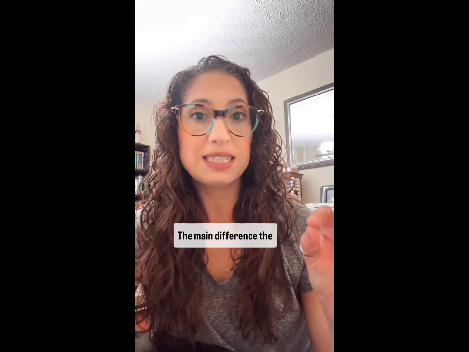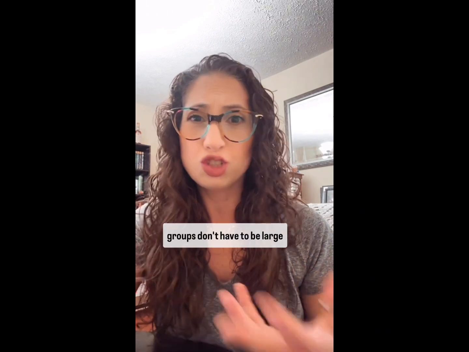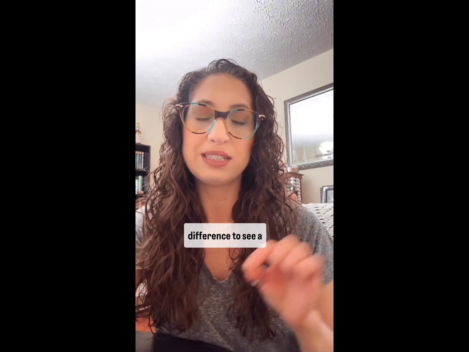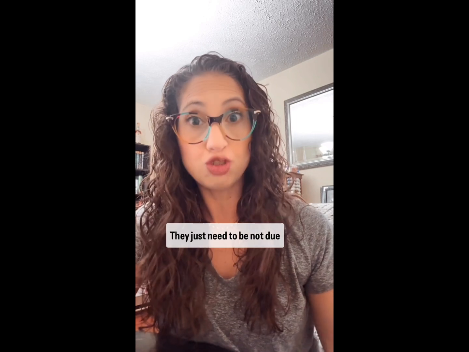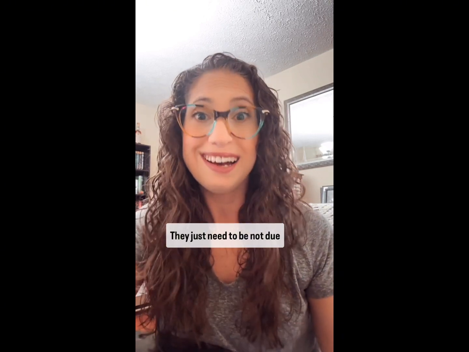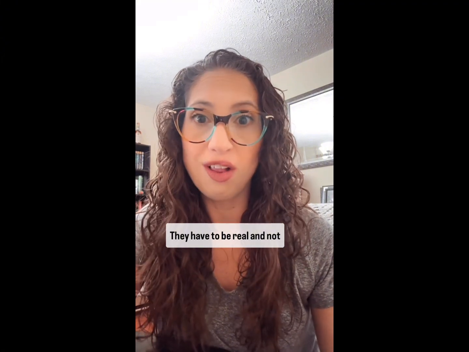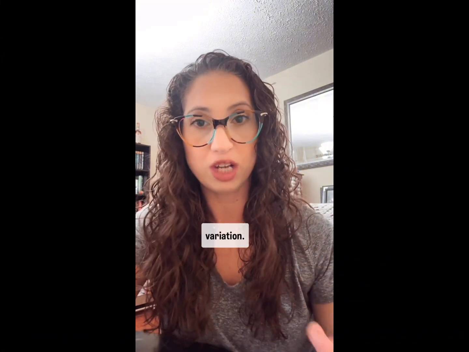The mean difference, the averages that are different between the two groups, don't have to be large for us to see a significant difference or to see a significant p-value, one that's less than 0.05. They just need to be not due to chance. They have to be real and not just a fluke or based on some variation.